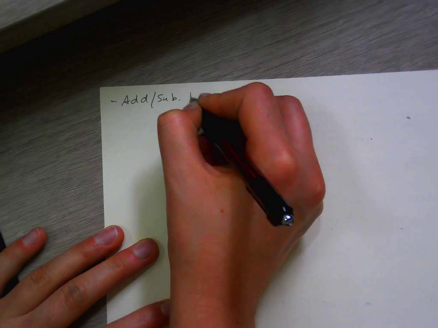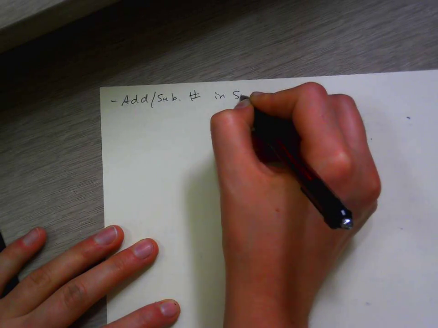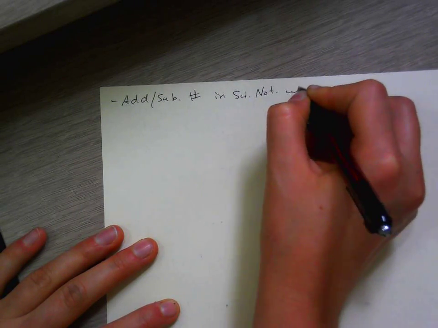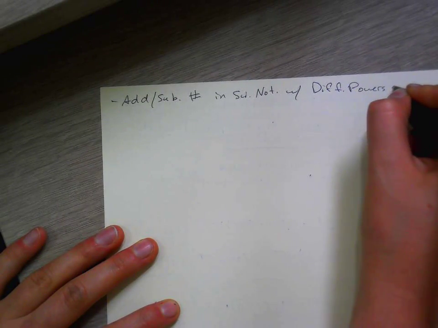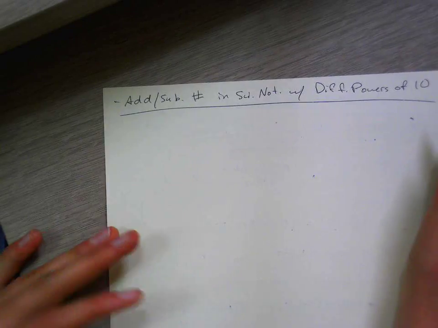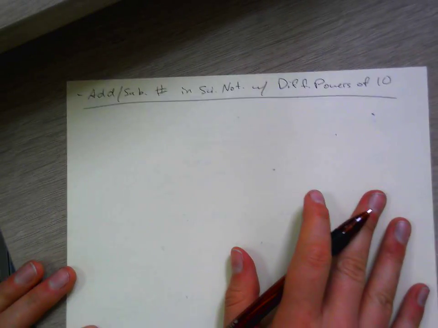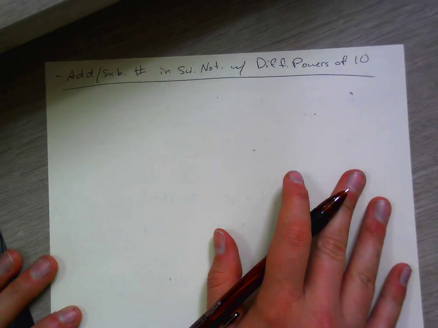Add and subtract numbers in scientific notation with different powers of 10. So before they all had the same powers of 10, now we're going to get a little bit more fancy. They have different powers of 10.